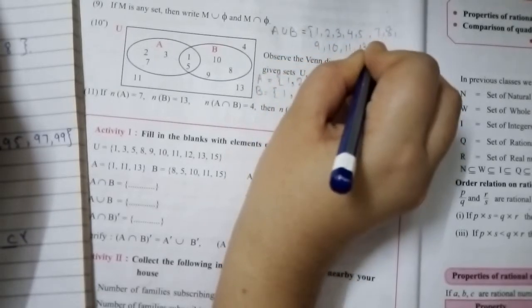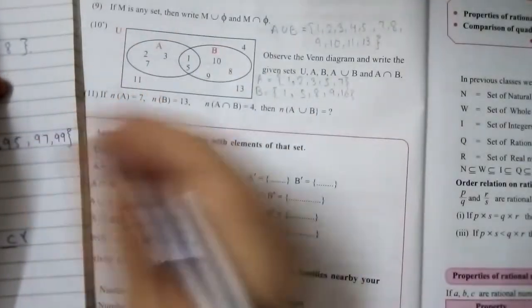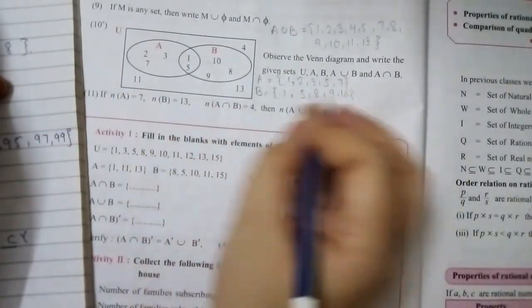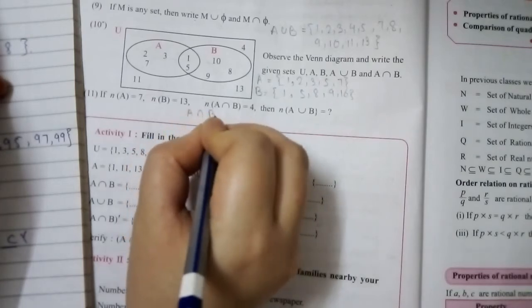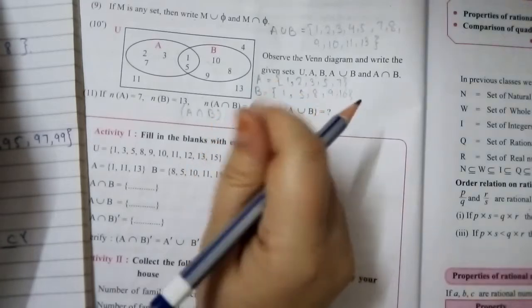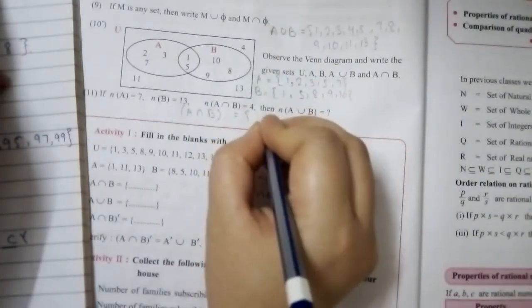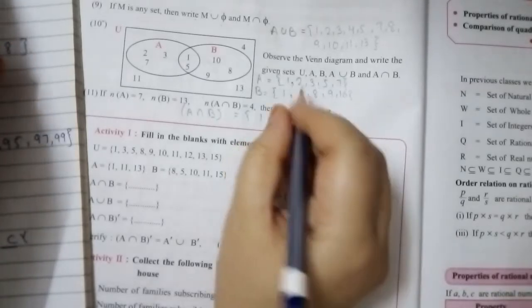Okay, so this will be A union B. And next it is asked A intersection B. Our A intersection B means common elements, right? So the common elements are 1 and 5.